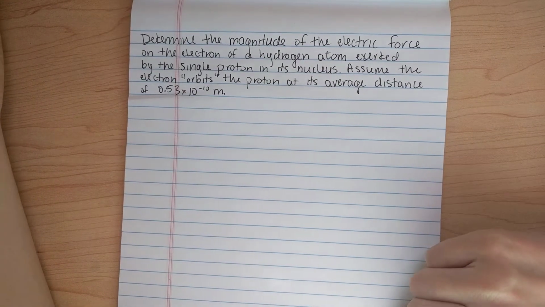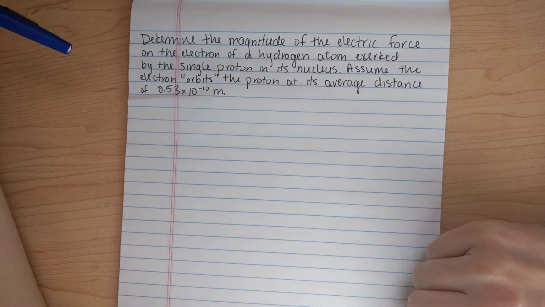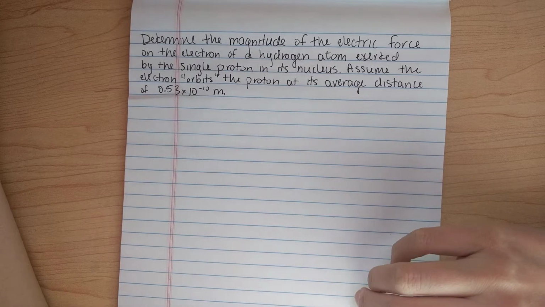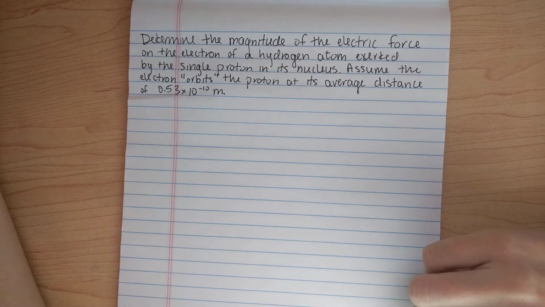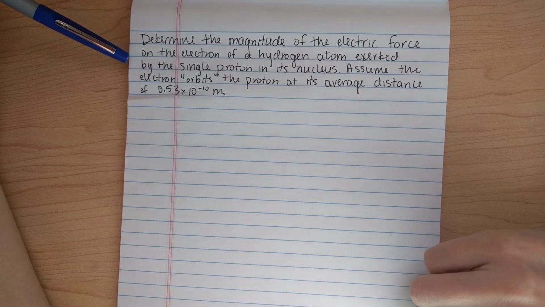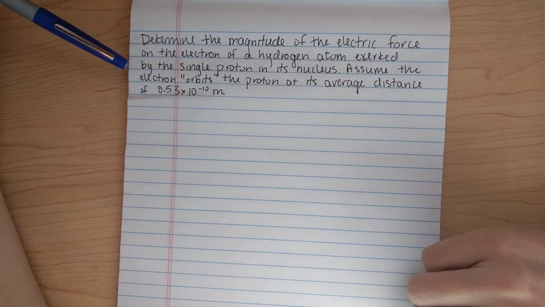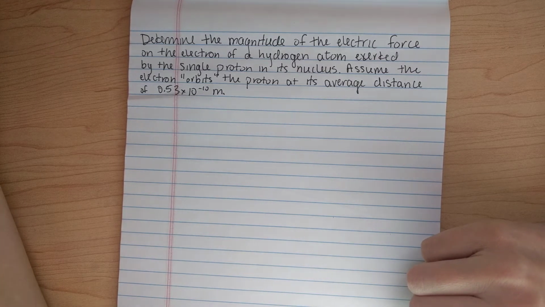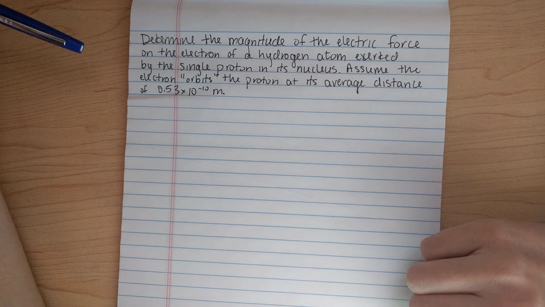Hey you guys. So here we're going to do an example using Coulomb's law. That is the electric force formula. We want to determine the magnitude of the electric force on the electron of a hydrogen atom. Remember, a hydrogen atom is made up of one proton and one electron.